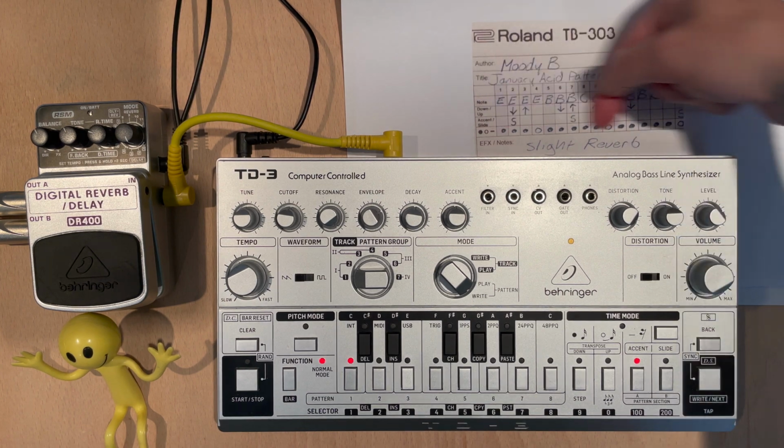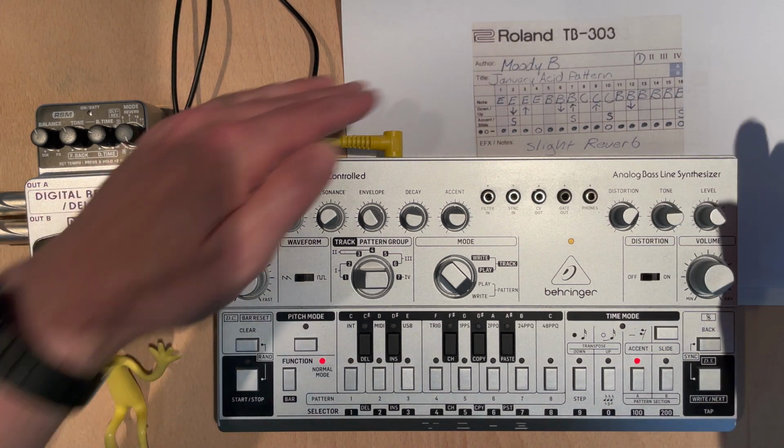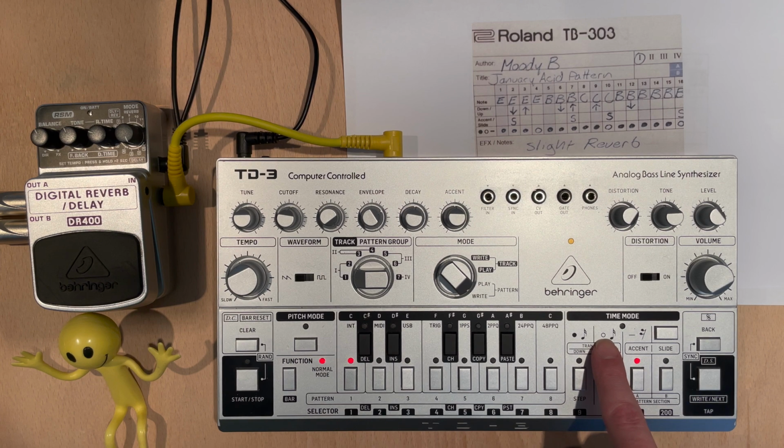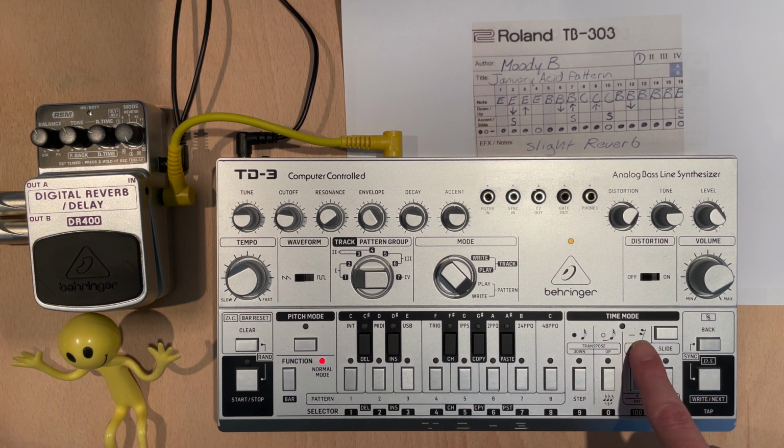And this is the bit that really puzzled me. I mean, what does that mean? What does that code mean? It actually matches the symbols here. So the filled circle is a semiquaver note, the open circle is a semiquaver tie, and then the dash is a semiquaver rest.